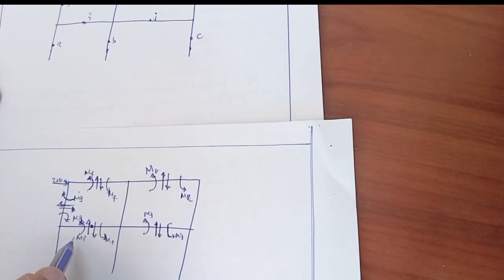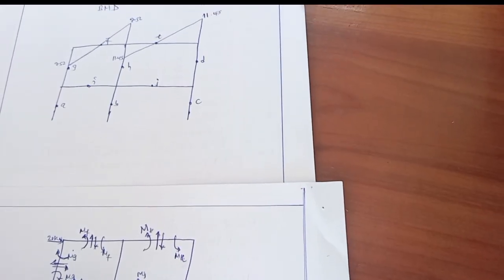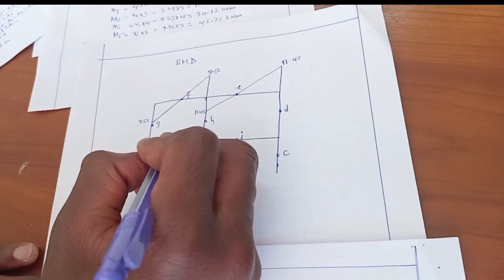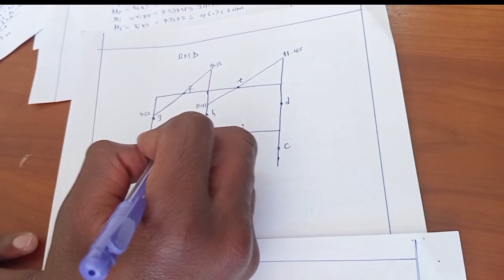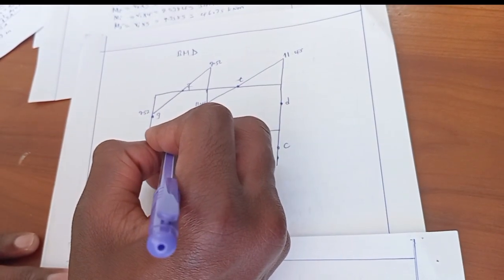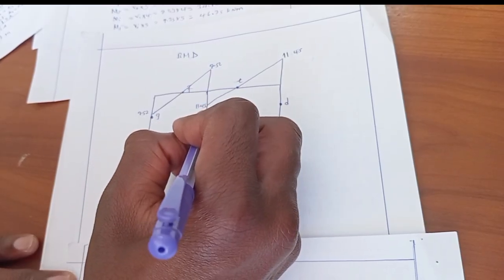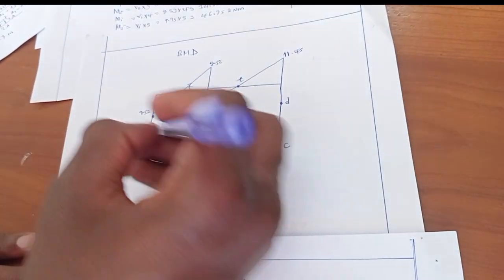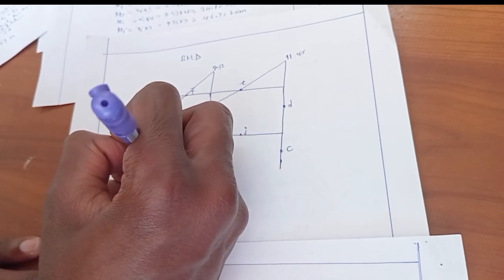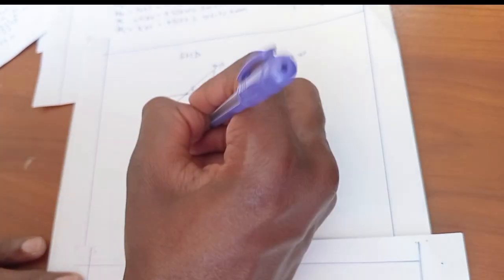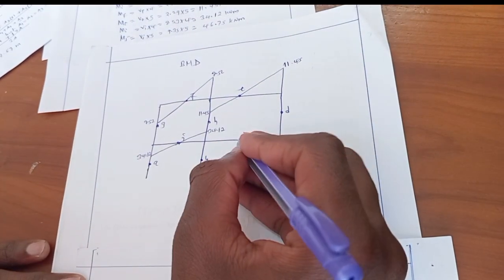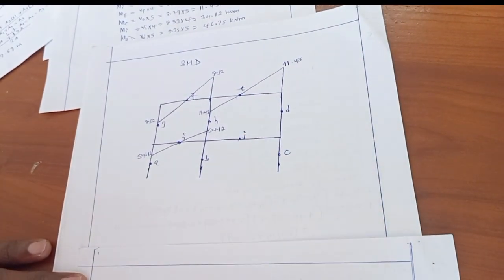The tail of the bending moment at I is at this region, so its bending moment diagram will be in this way. For equilibrium, we shall prolong this way. So MI was 34.12.